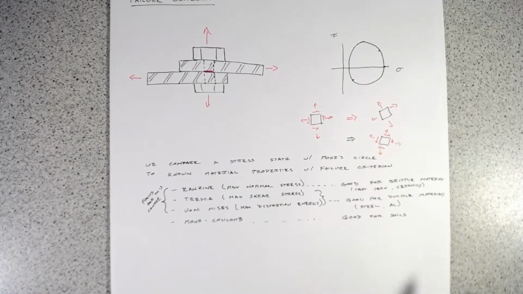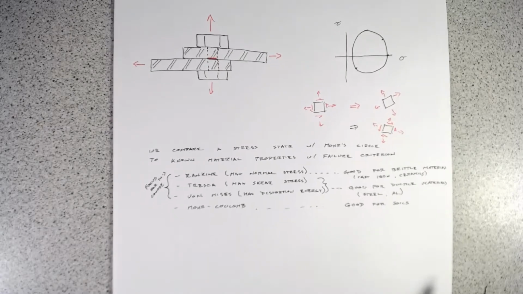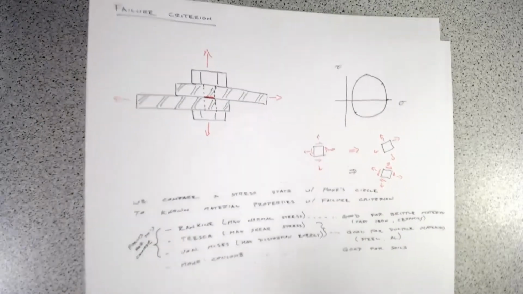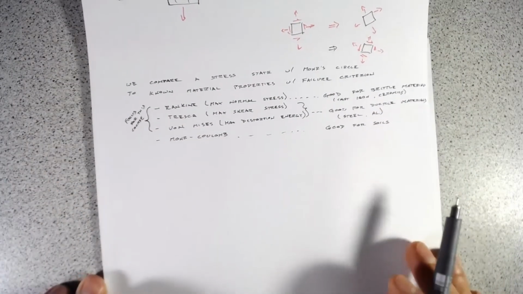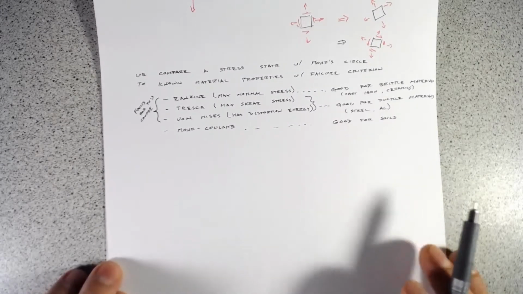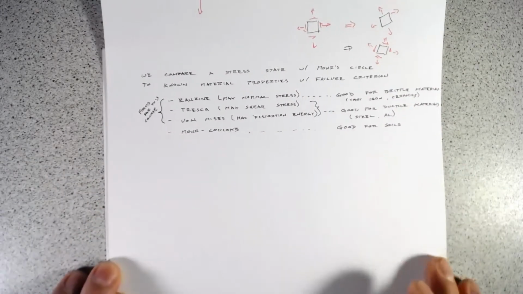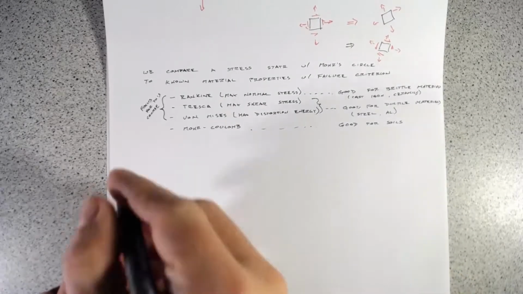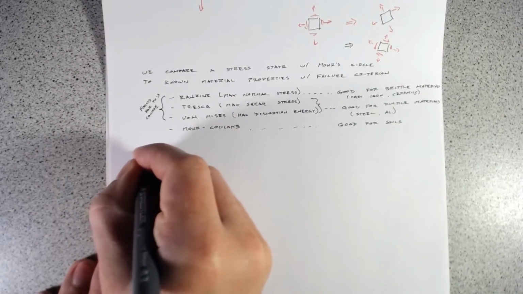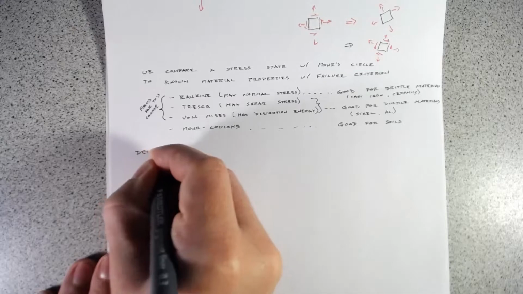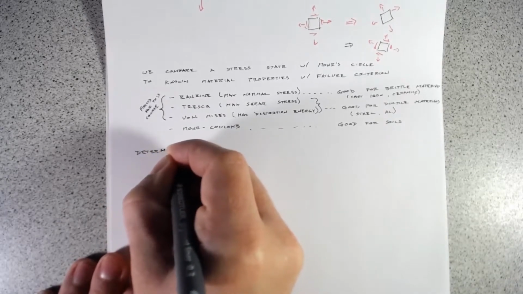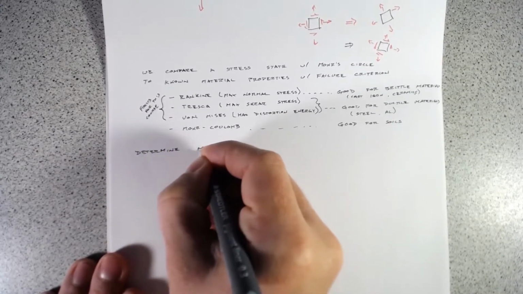And that's really how we're going to relate these. So what we would do is we would get a tension test. So the way we start is we determine material properties.